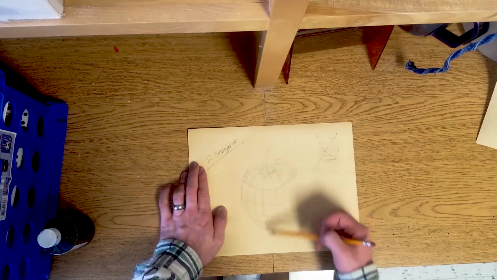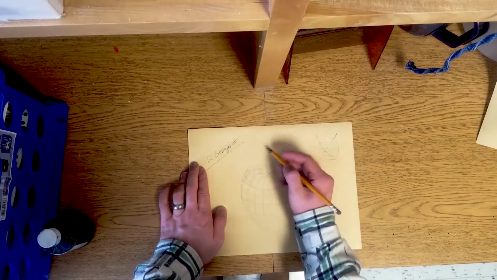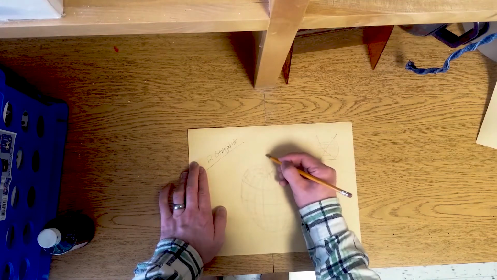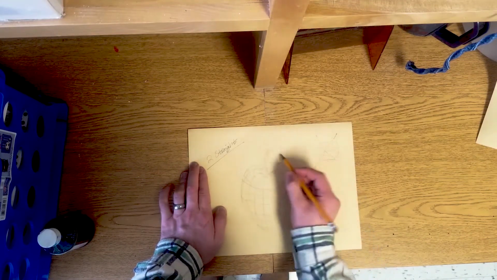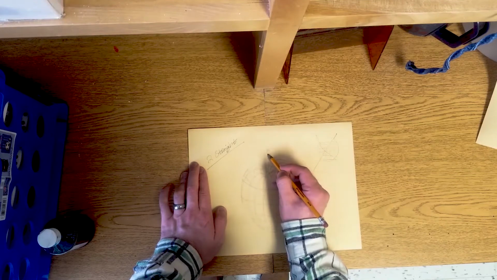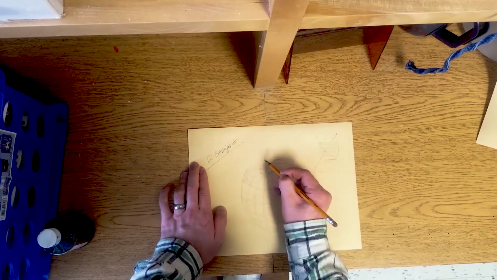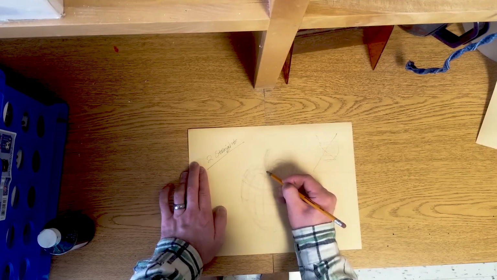So then when you're done, you should have something that looks a little bit 3D. And then you can do the same thing for the stem. I'm going to draw some lines that show around this way. And I'm going to curve the lines so that we can see that it's round. Curved lines going all the way down.